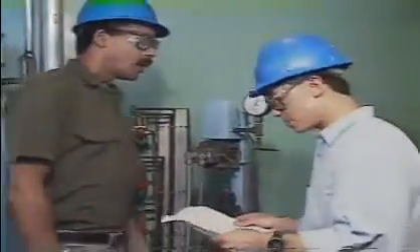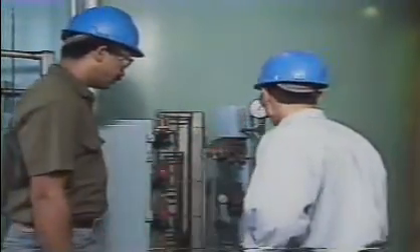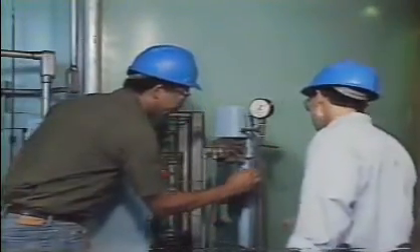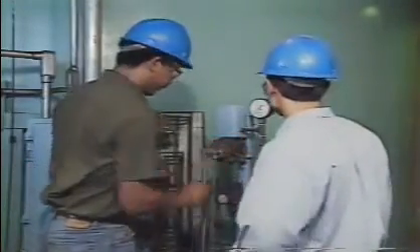Okay, this is the transmitter here. We were right. There's no signal. Let's check the air supply too. Okay, now this is the line from the regulator. Here it is. There's a leak. Let's take it off and repair it.